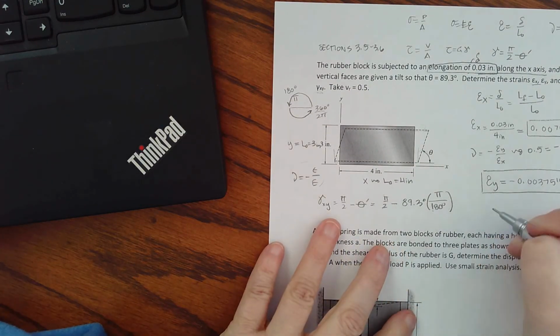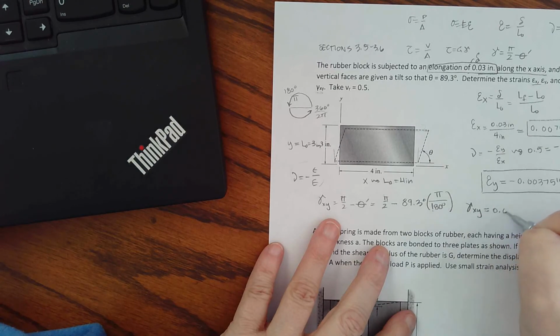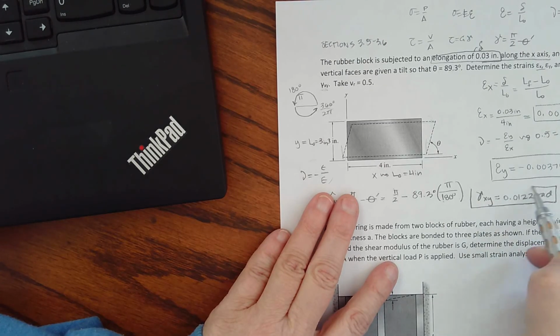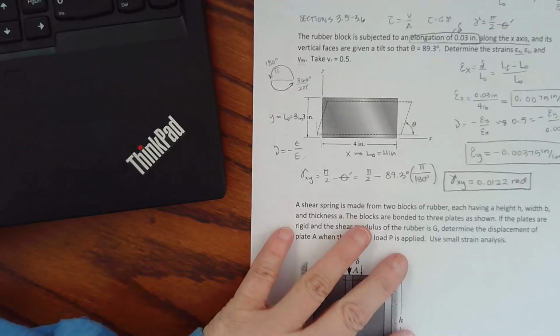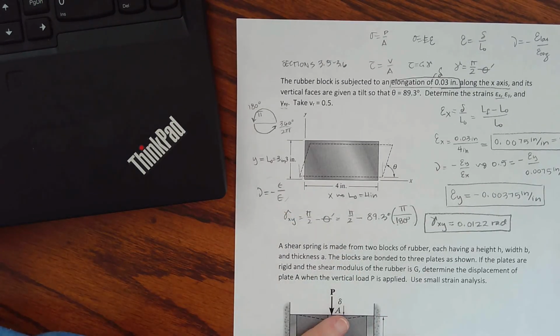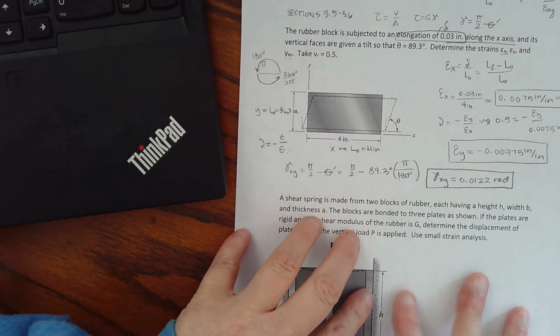I get a positive shear strain of 0.0122 radians. And there we have it. Okay, that's how we are going to take care of looking at these problems. I'll do the next problem in the next example.